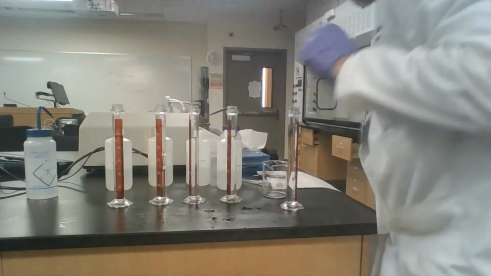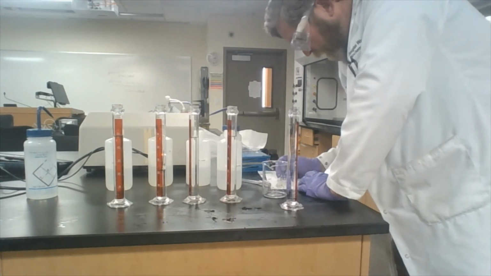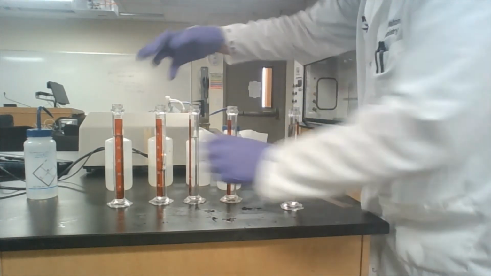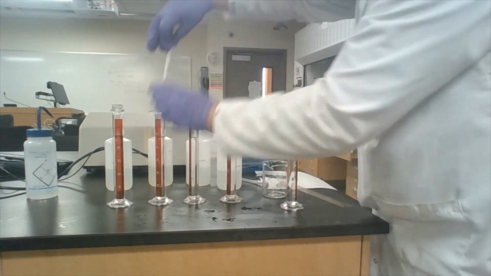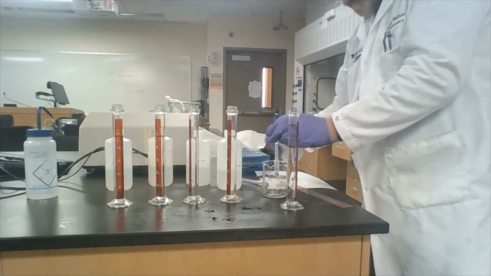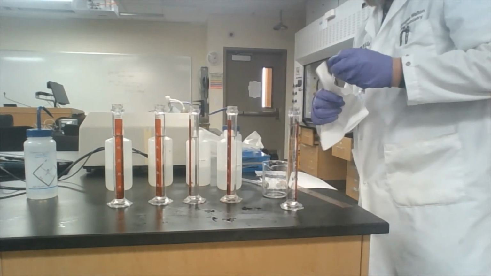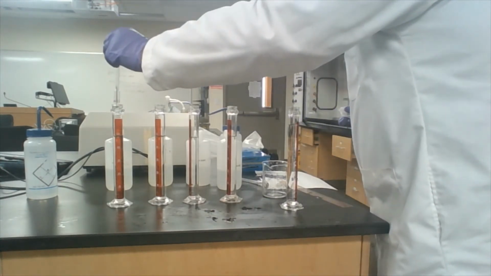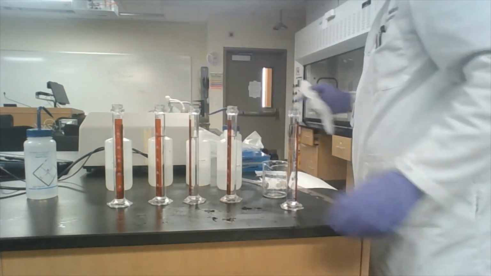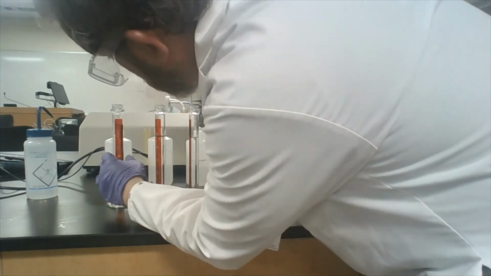And that's 36 millimeters. And rinse. And blot. And then we set this back into our 16% and then measure the distance.